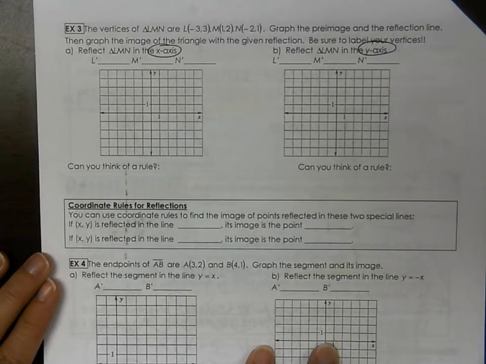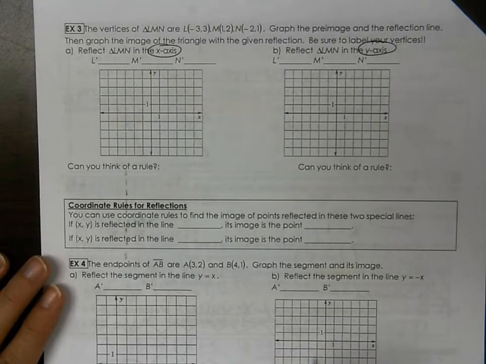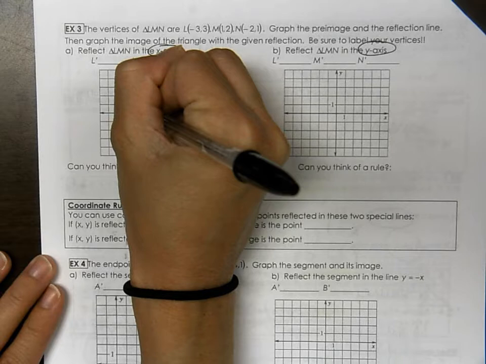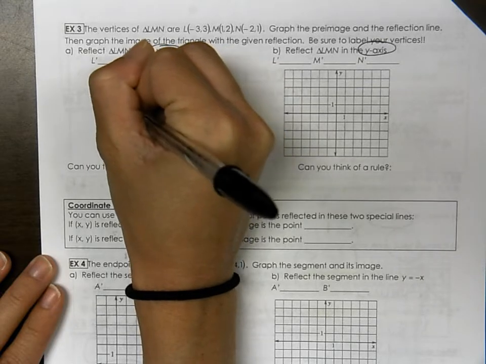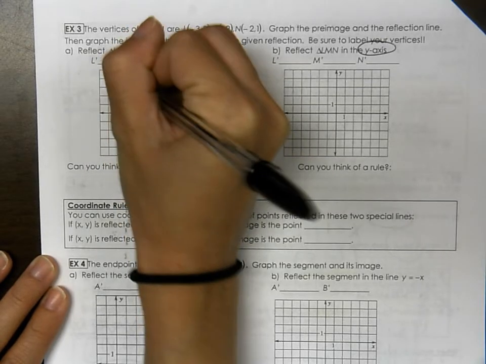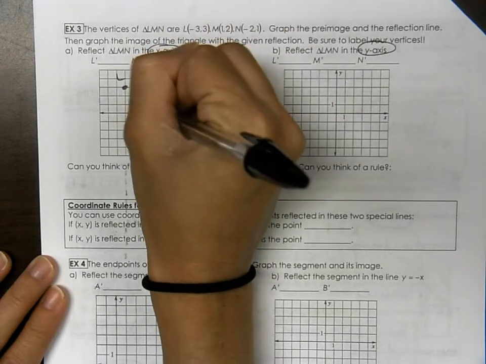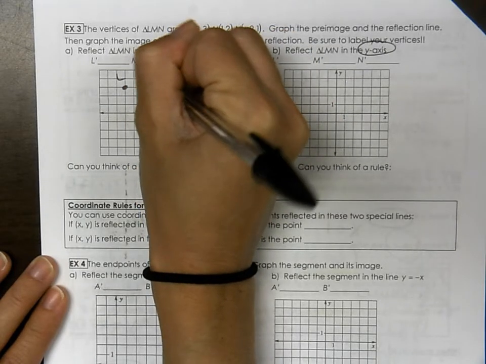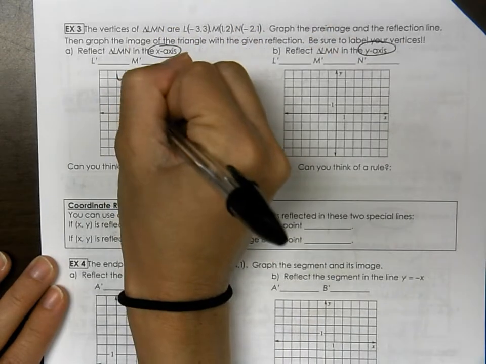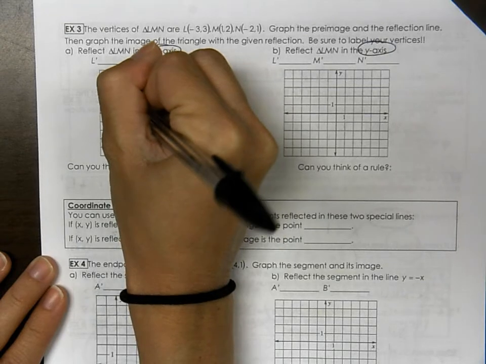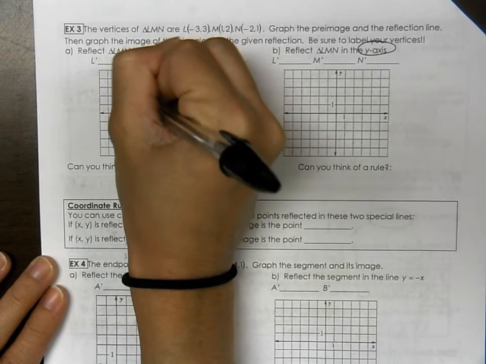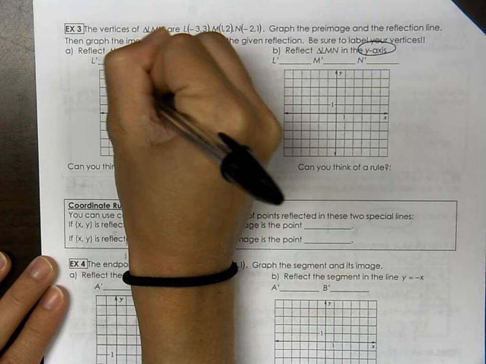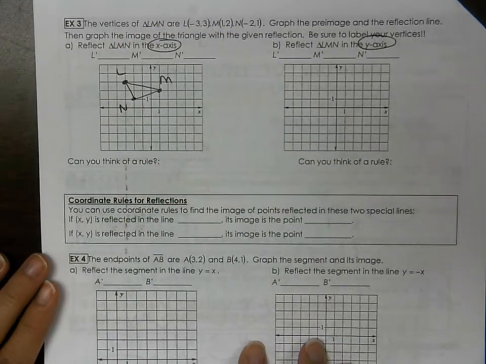Okay, so we have 3 points. We have L, M, and N. So I'm going to plot those. Okay, those three.